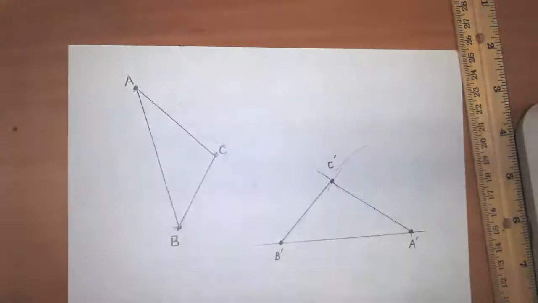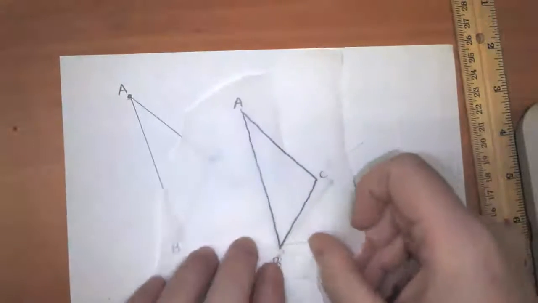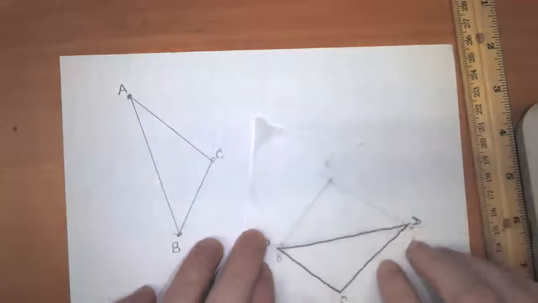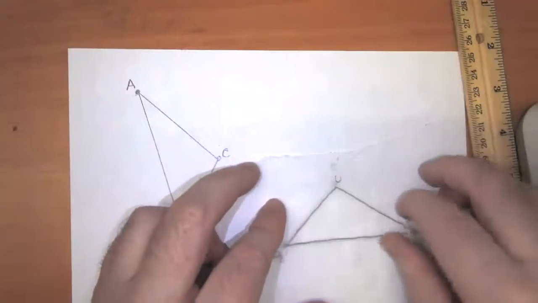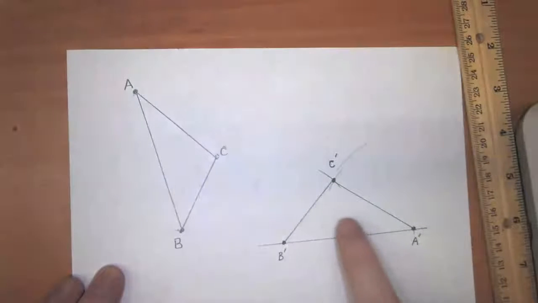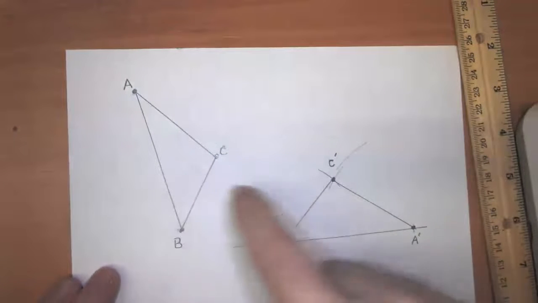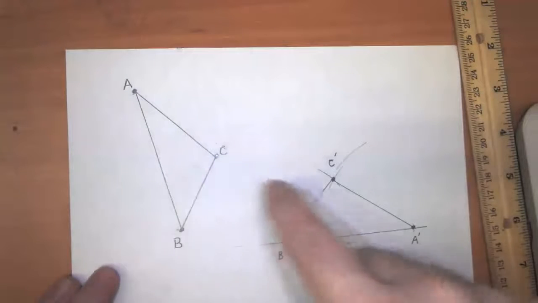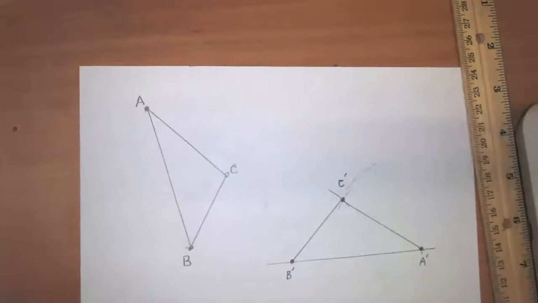So what we just showed is that using a sequence of rigid transformations, we started with a translation, then we did a rotation, and we wound up with a reflection. And that sequence of rigid transformations transformed this triangle into this triangle. And so based on the new definition we have, we can say that these two triangles are congruent.